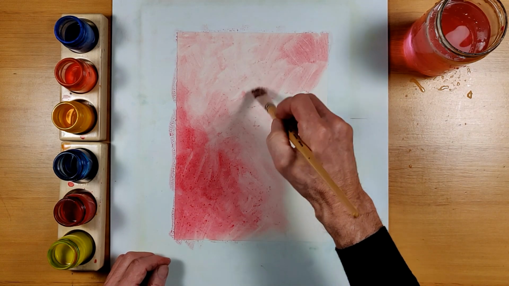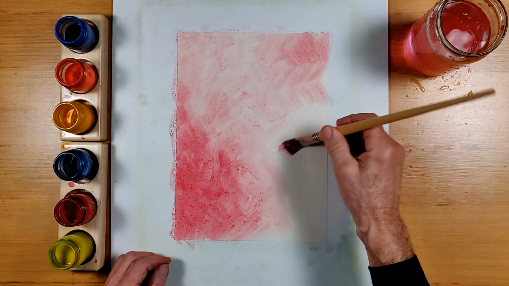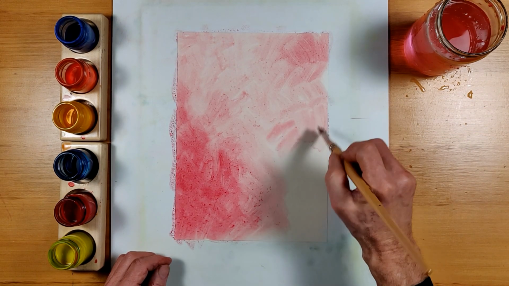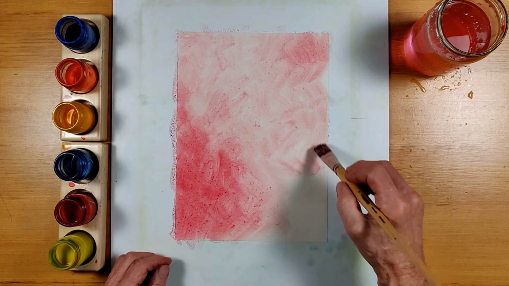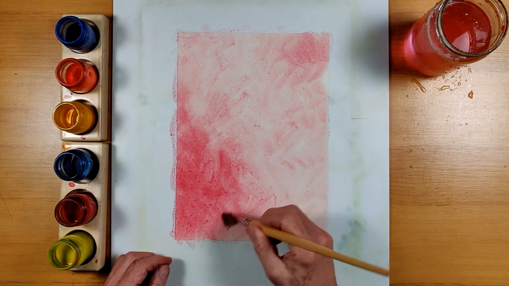So some parts are a little bit warmer. Doesn't matter, it's life. It's an etheric world. Warmth.